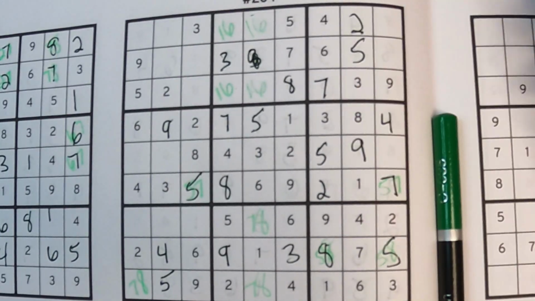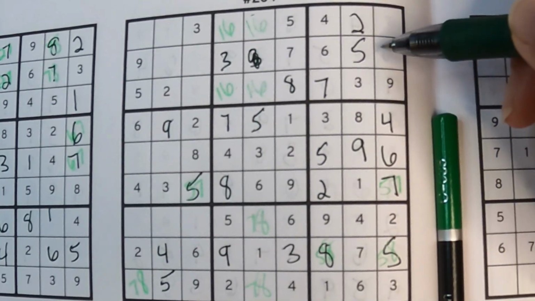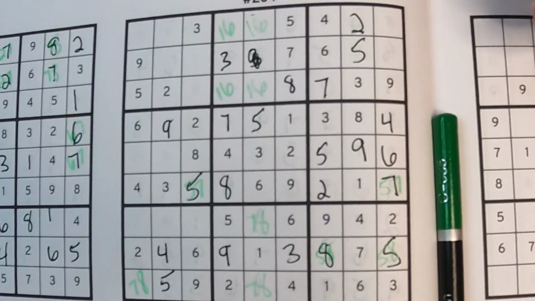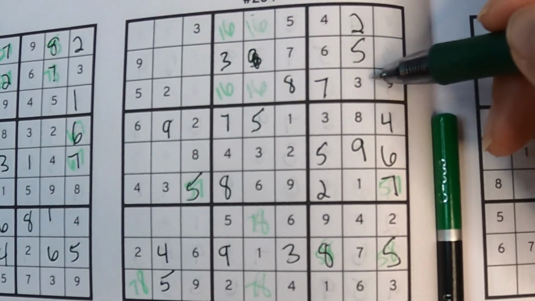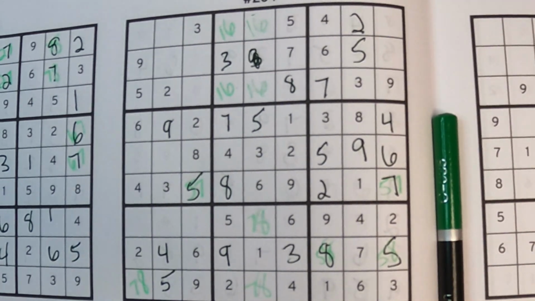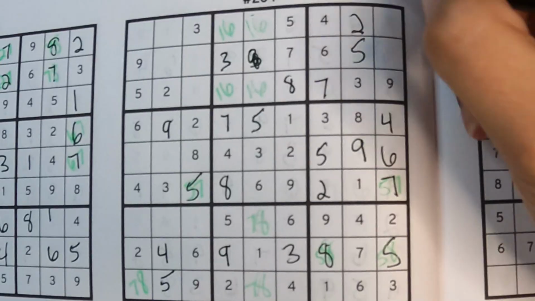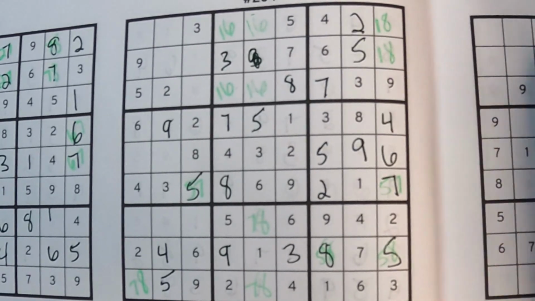For this box now, we're only missing a 6. For this box, we're missing 1 and 3, and we've got something wrong because we've got 3 here and 3. Okay, that's not right. We're missing 1 and 8. Sorry, guys. I don't know where my brain is today. So 1, 8.